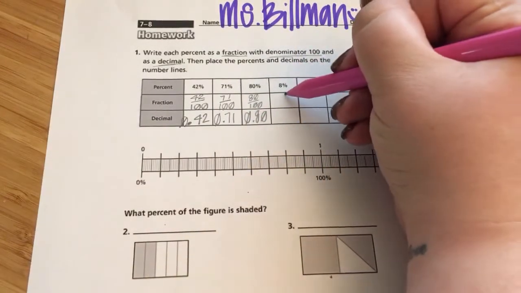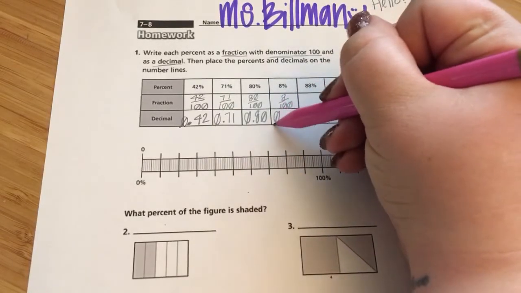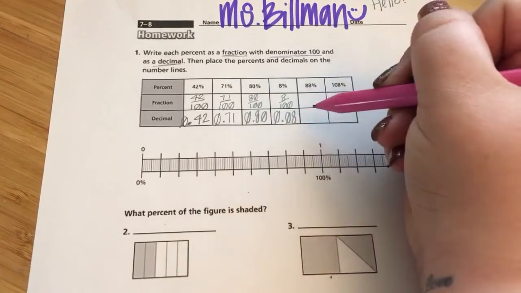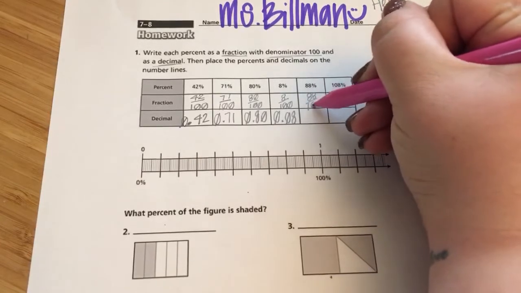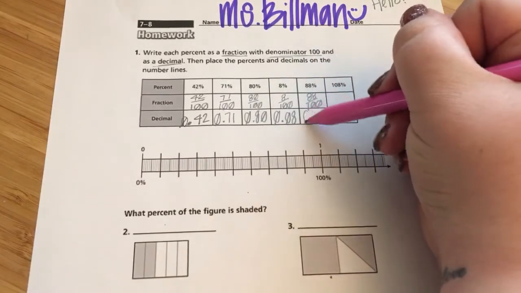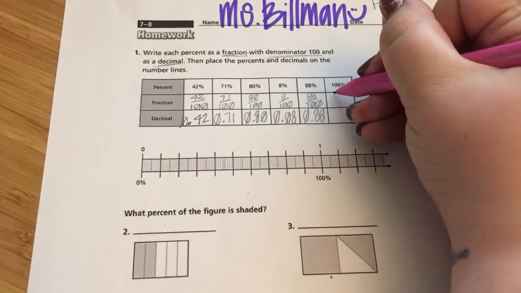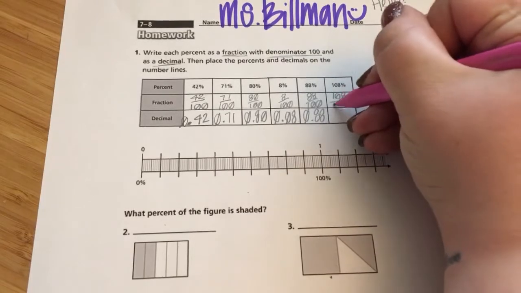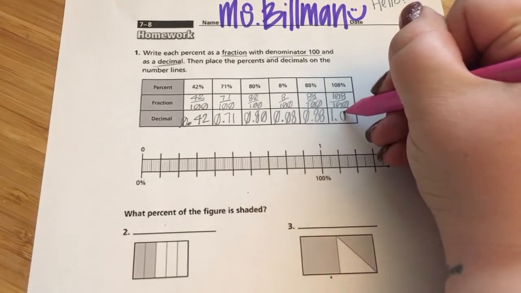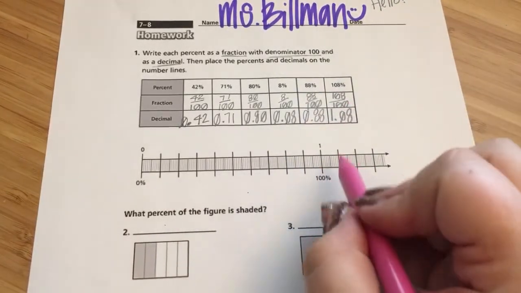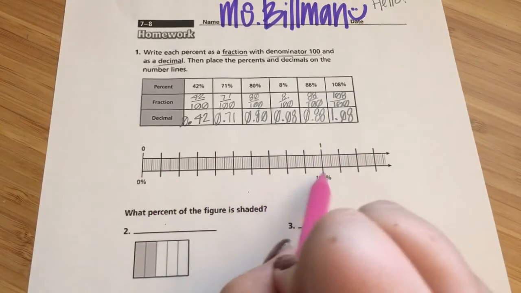8%. Tricky because this is 8 over 100, but I wouldn't write 0.8. That's totally different. This is 0.08, 8 hundredths. 88% is 88 over 100, and it's 0.88. 108%, I'd write 108 over 100, and my decimal would be 1.08.